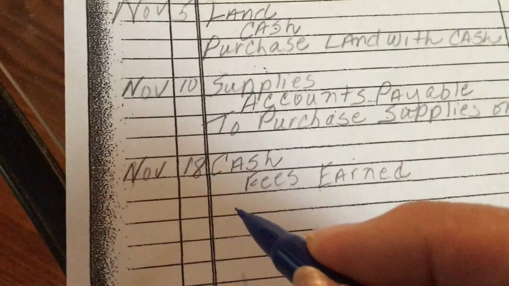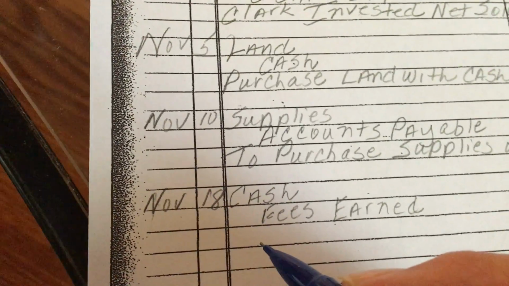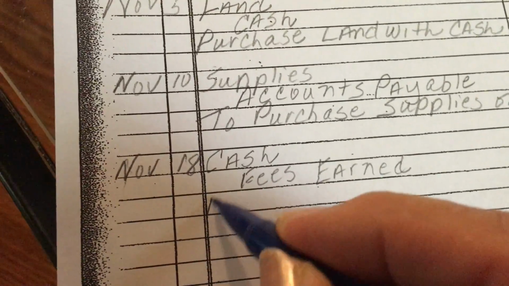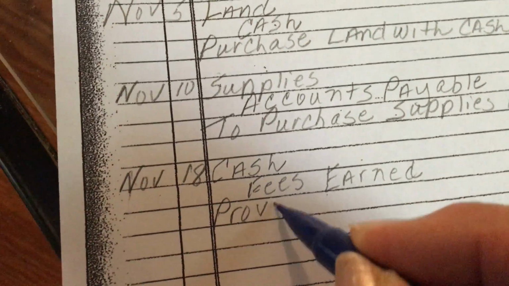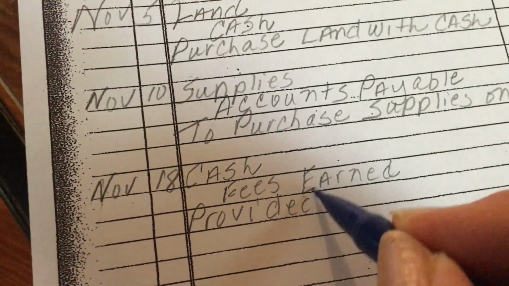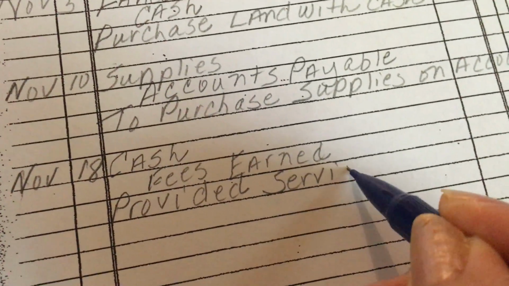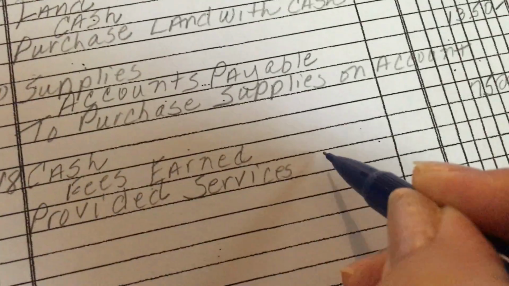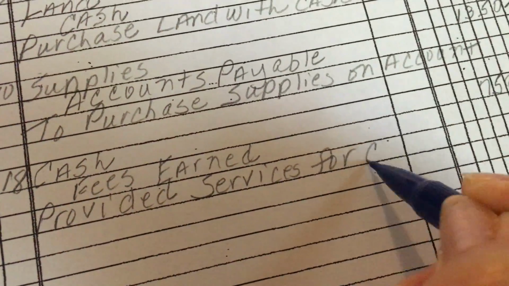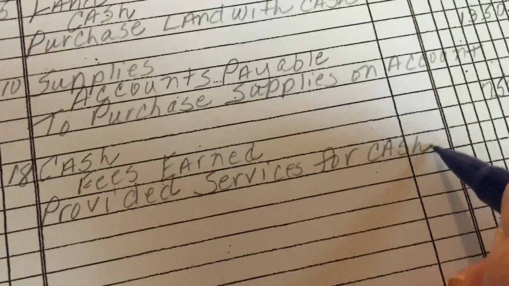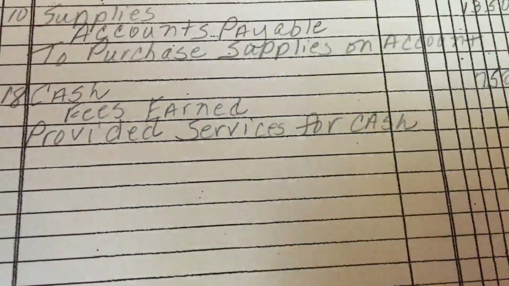And your explanation is, let's just say, provided services for cash. And there's your debit and credit. Debits and credits equal.